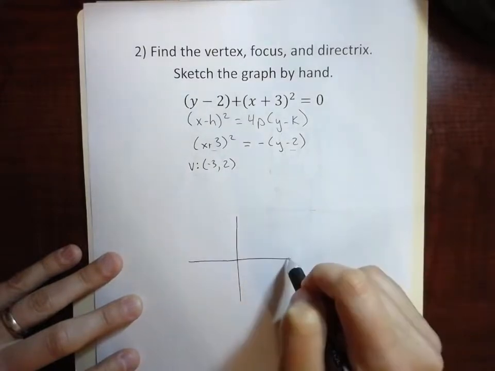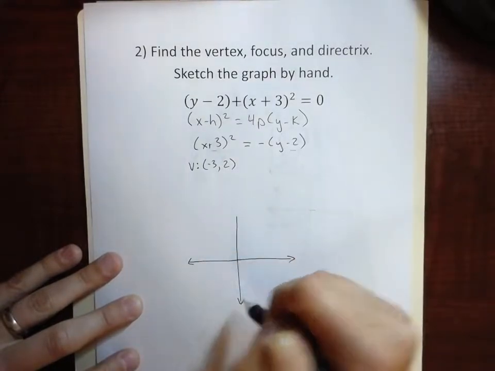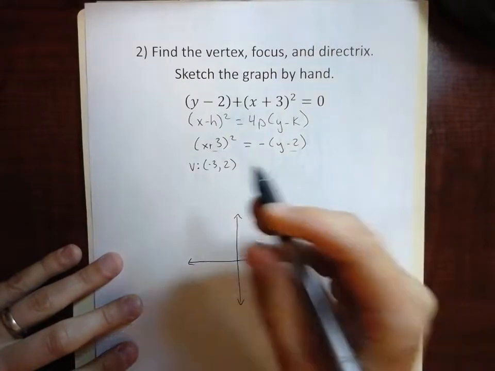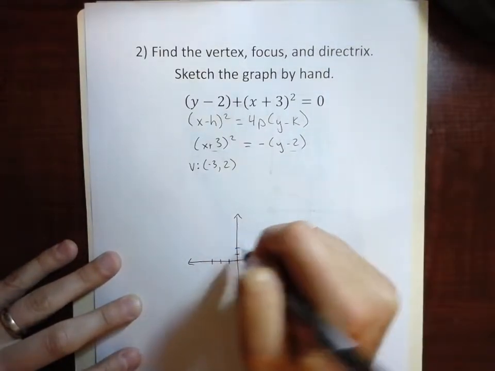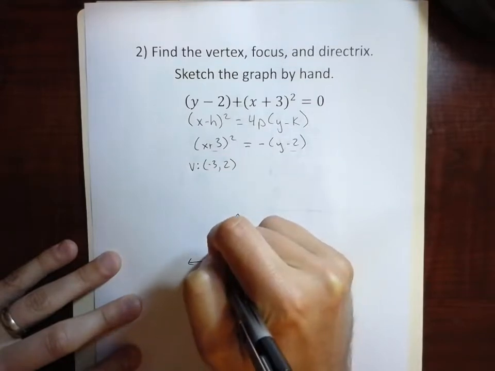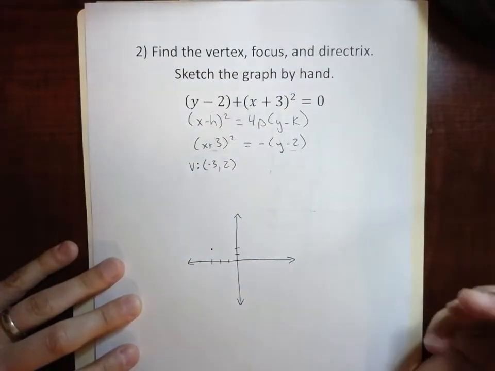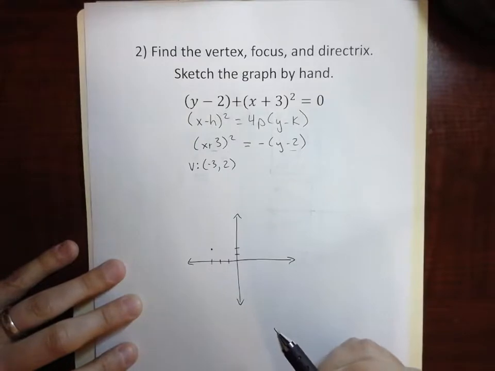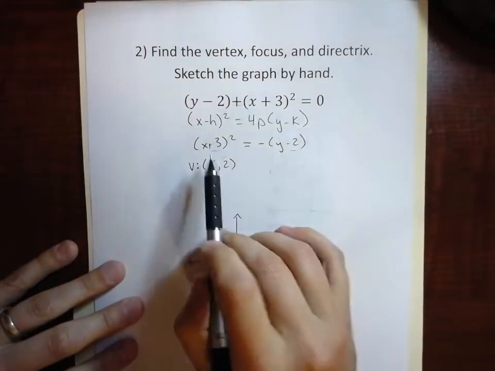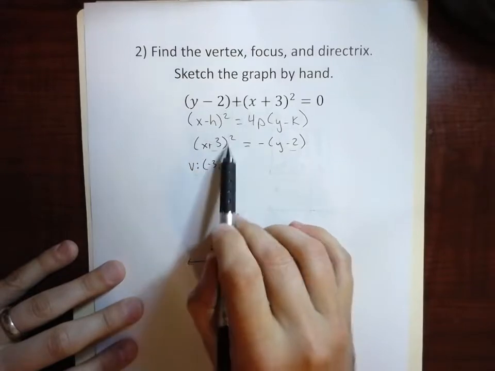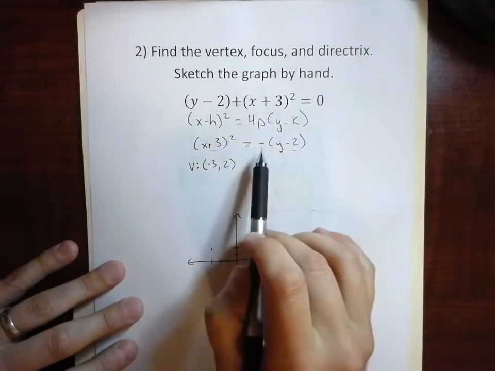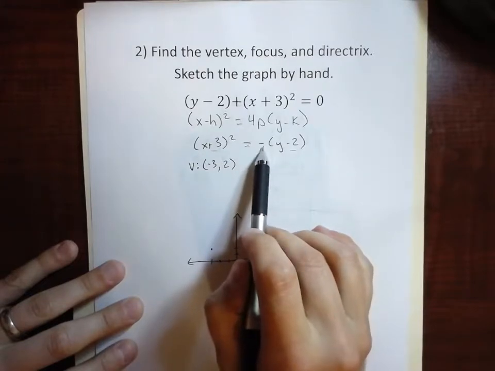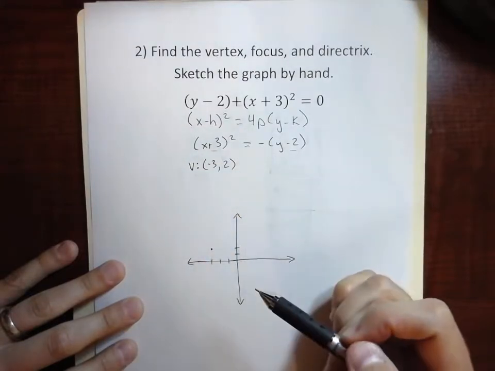So let's see what we know. Vertex, (−3, 2). So again, I'll just rough this in, make a quick little sketch. So there's my vertex over at (−3, 2). Which way is it opening? Let's think about that. Well, my squared part is the x, so x is squared. That means it's up or down. Oh, we have a negative here in front of the y, so that means it's opening downward.